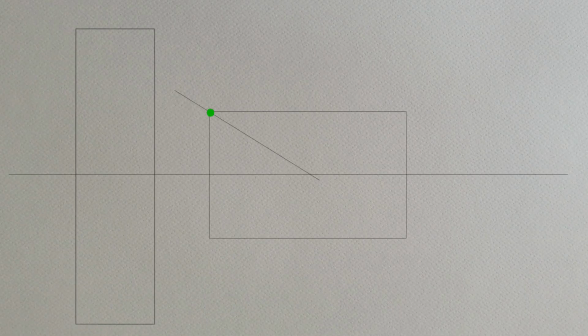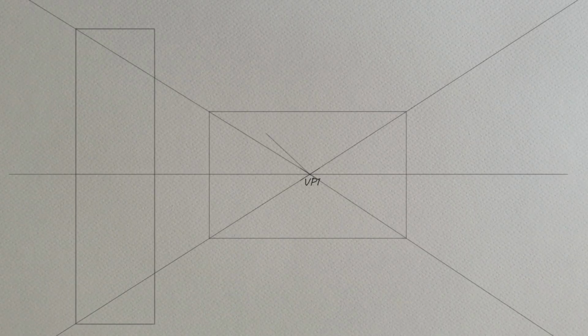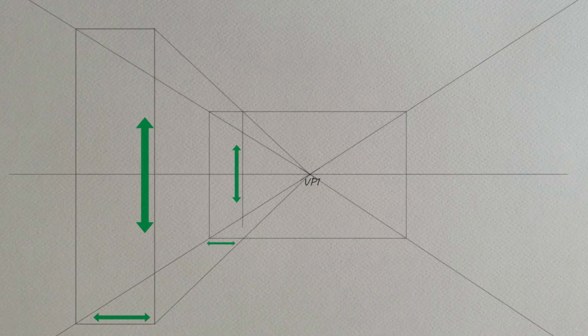Draw a line passing through the upper left corners of both rectangles. Where it crosses the horizon line, we get our central vanishing point, VP1. From VP1, project vanishing lines to the other corners of the rectangles as shown. The intersections between these guidelines give us the exact height and width of the staircase at its furthest point.